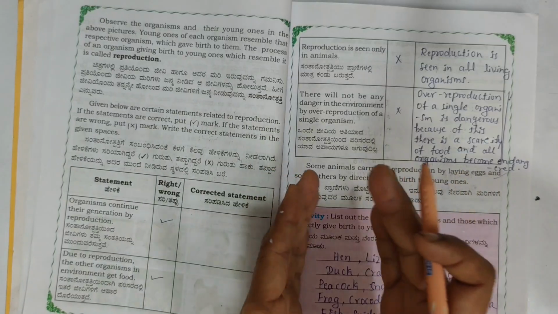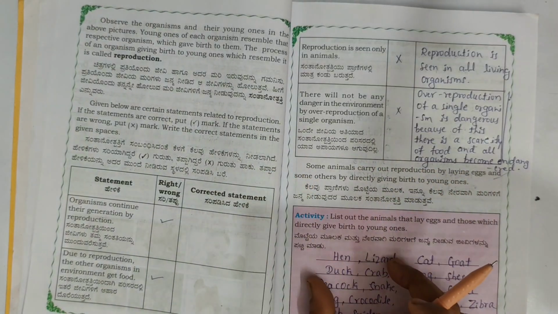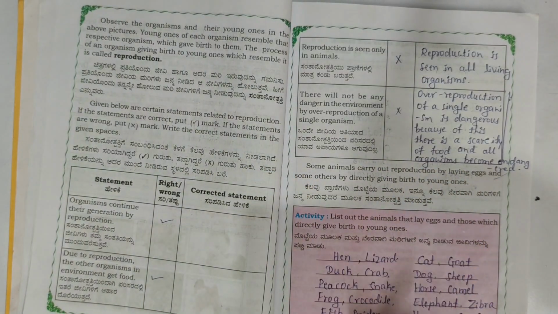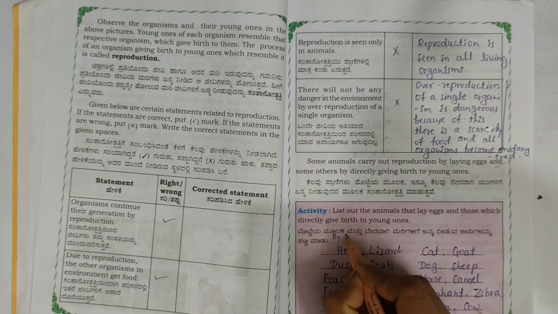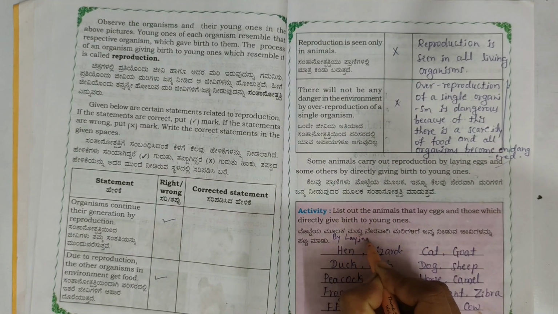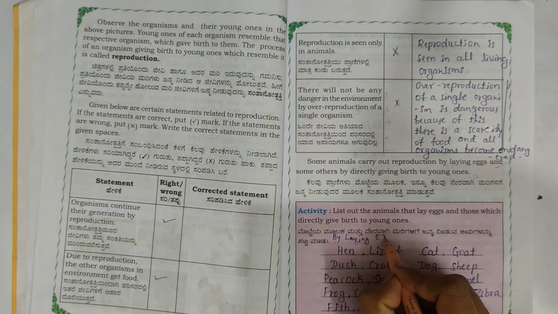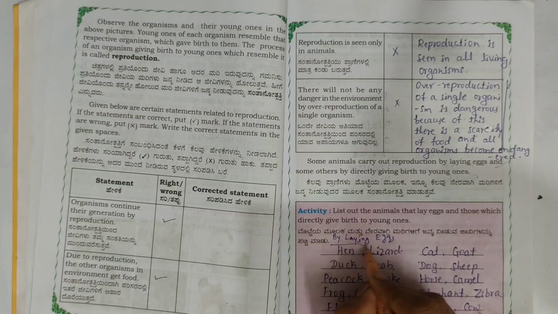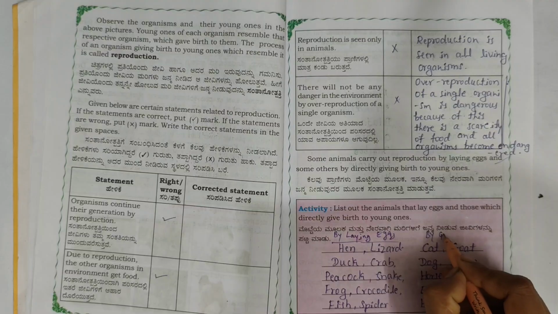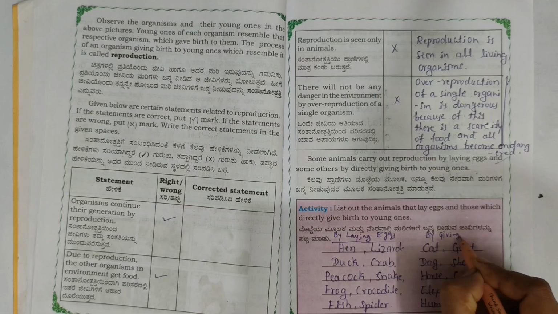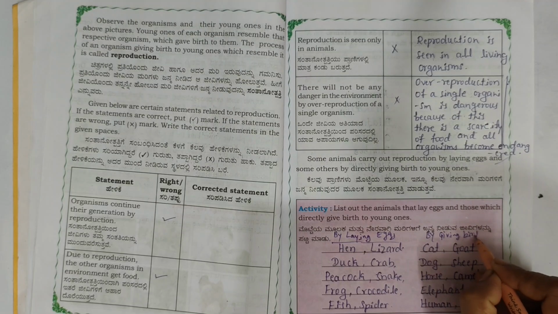Here we have to list out the animals which reproduce by laying eggs and by giving birth to young ones.